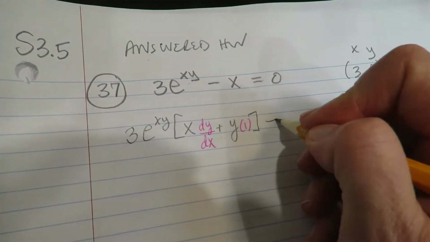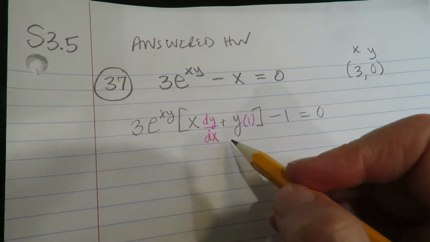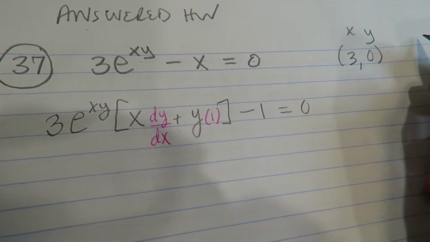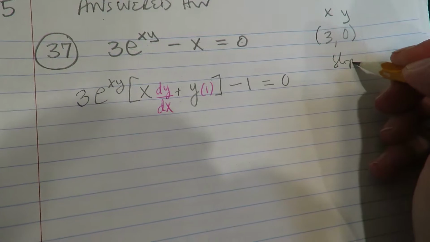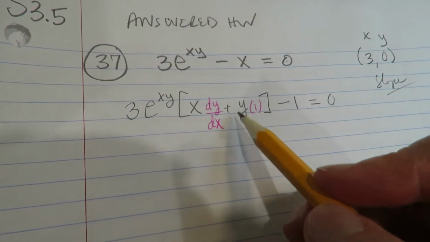Okay, then minus 1 equals, the derivative of 0 is 0. They're going to want the slope at this point. That's where I'm heading. Okay.